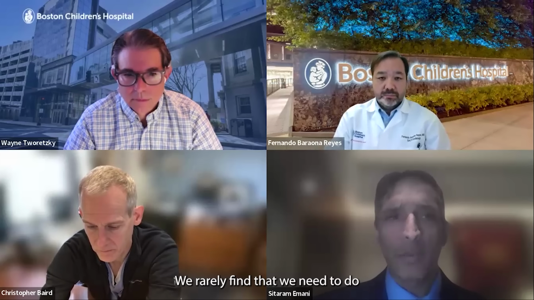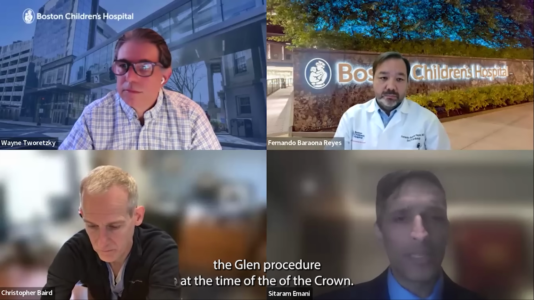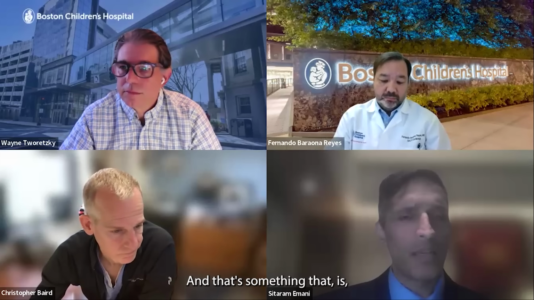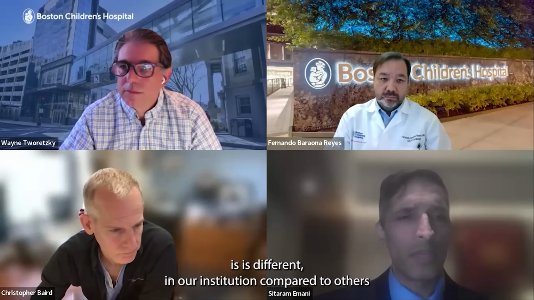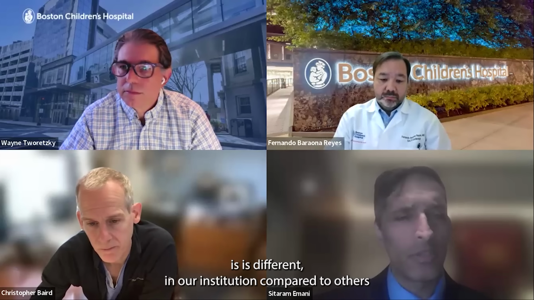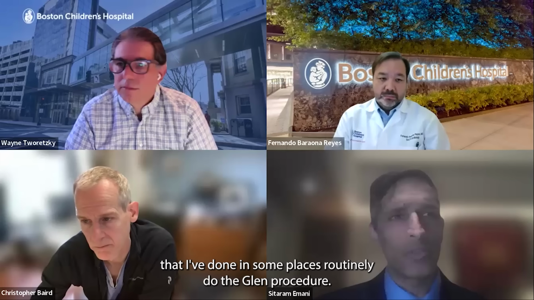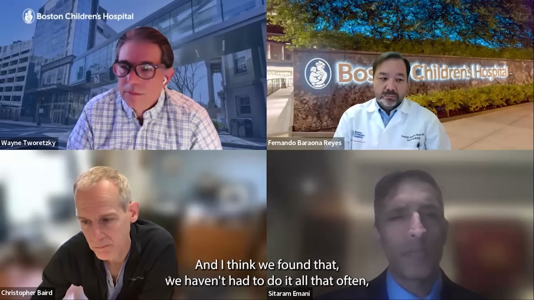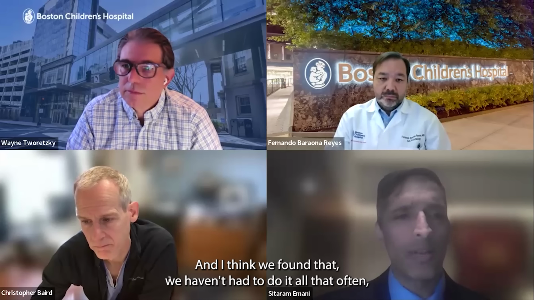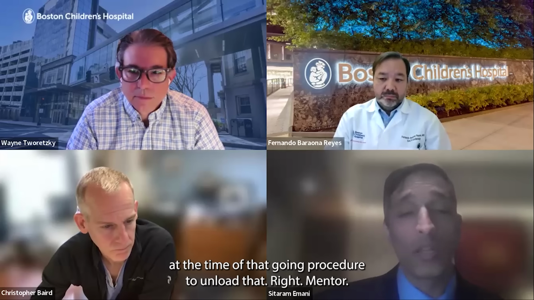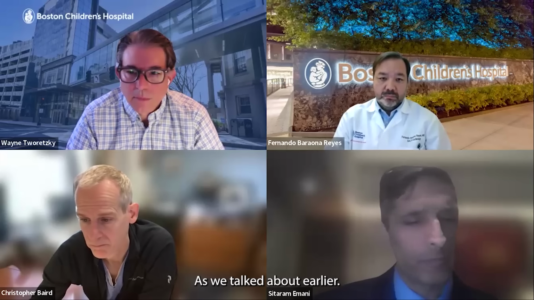We rarely find that we need to do the Glenn procedure at the time of the cone, and that's something that is different in our institution compared to others. Some places routinely do the Glenn procedure, and I think we found that we haven't had to do it all that often, but it's something that might need to be done at the time of that cone procedure to unload that right ventricle, as we talked about earlier.